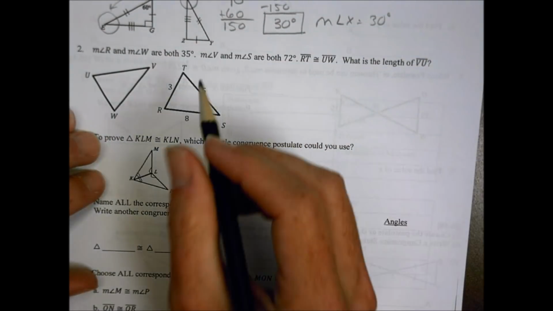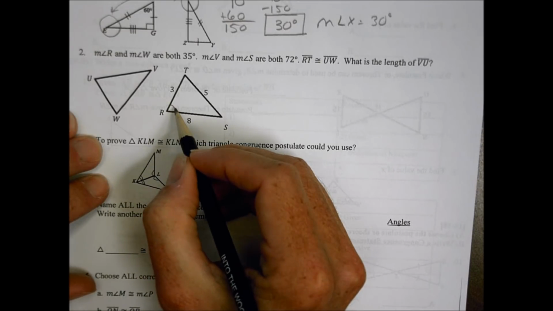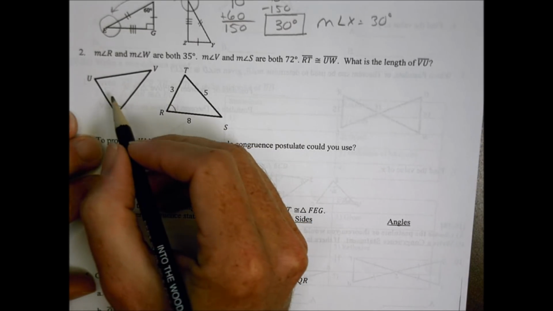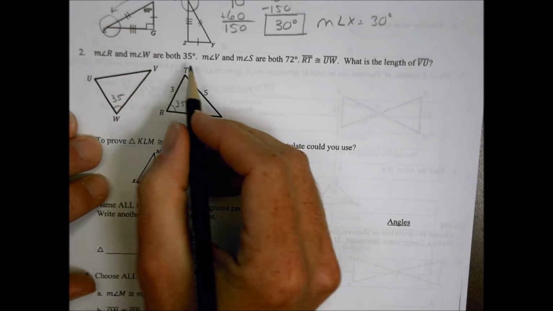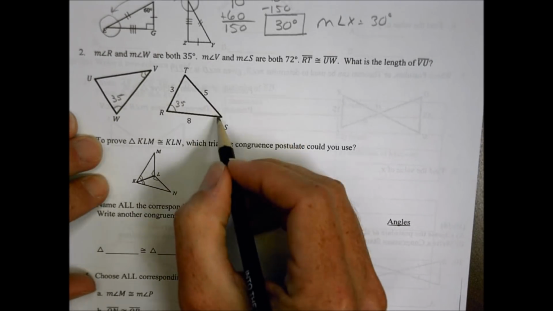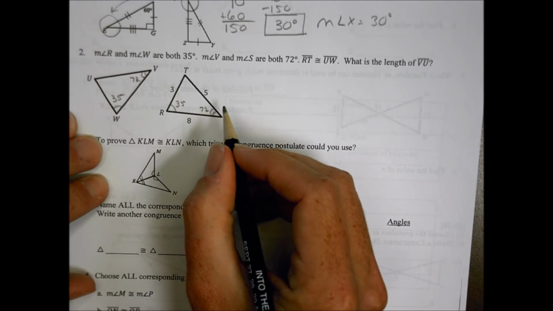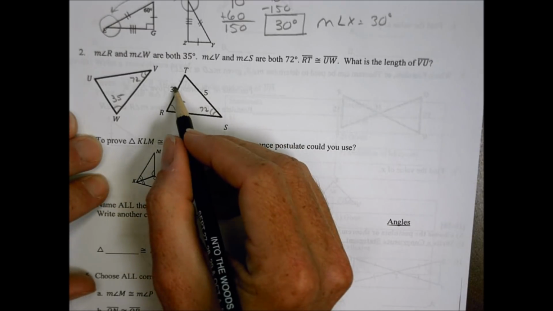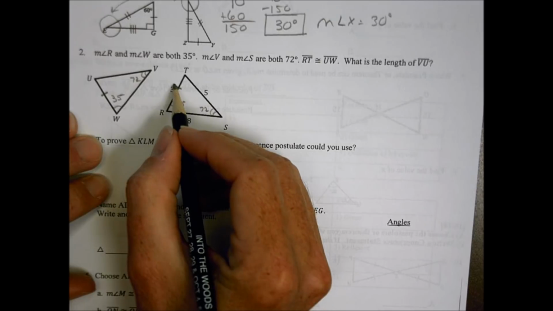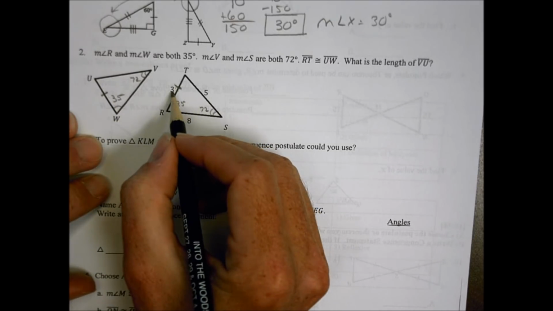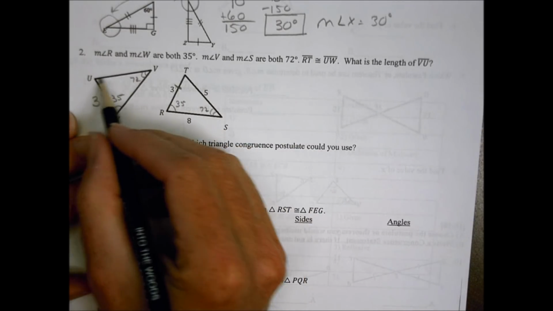Number 2 says measurement of angle R right here and measurement of angle W are both 35 degrees. There's 35, 35. The measurement of angle V and angle S are both 72 degrees. RT here is congruent to UW here. Okay, so that one's congruent to that one, and we can see if that's 3, then this is also going to be 3. What is the length of VU?